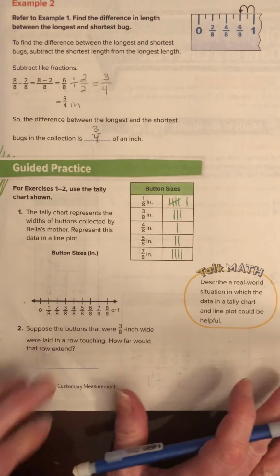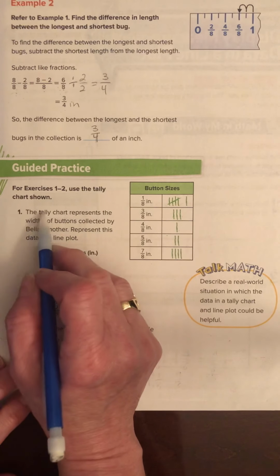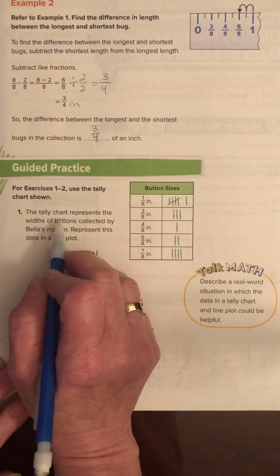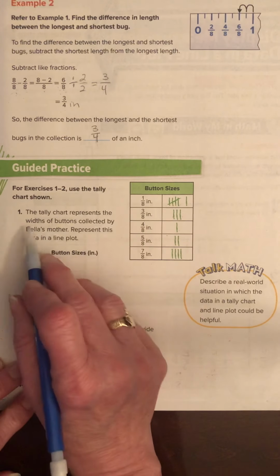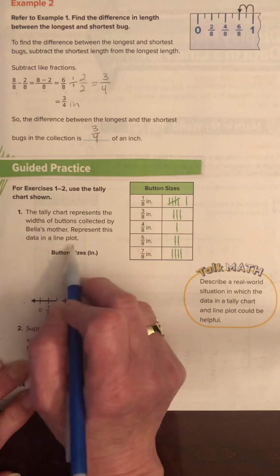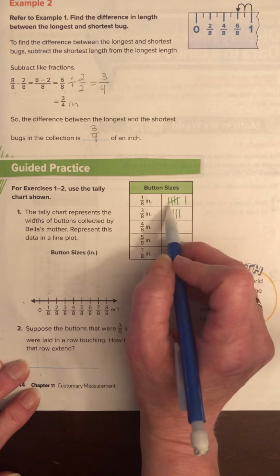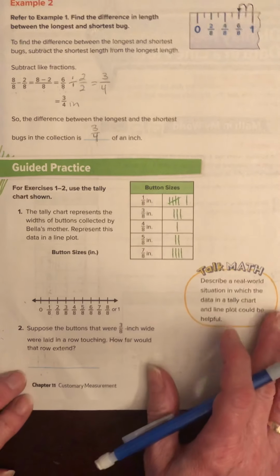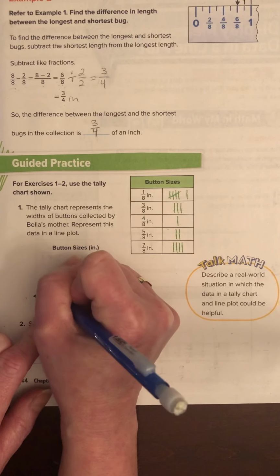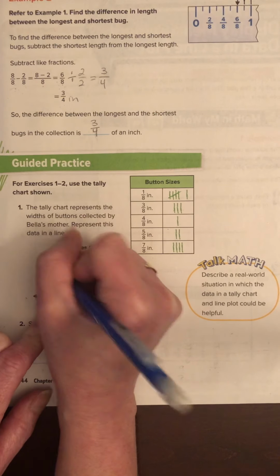Okay, now for the guided practice, use the tally chart shown. The tally chart represents the widths of buttons collected by Bella's mother. Represent this data in a line plot. If you look here at 1/8 of an inch, we have 5 plus 1 more is 6. So above the 1/8 on the line plot, we're going to put 6 X's. 1, 2, 3, 4, 5, 6.